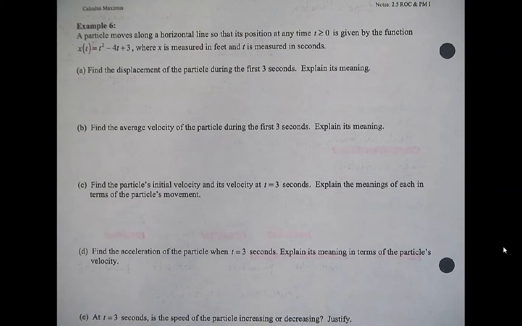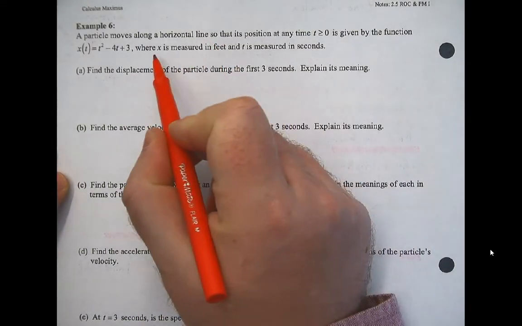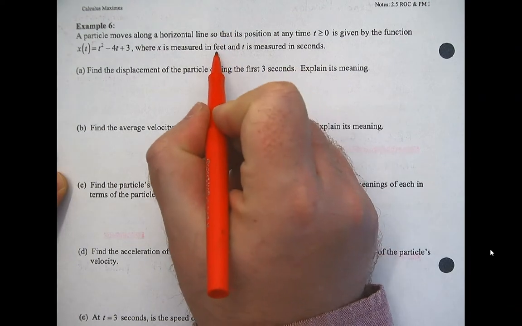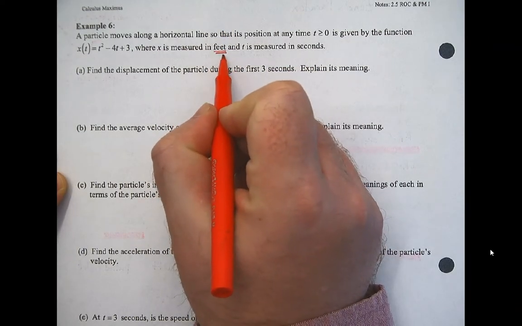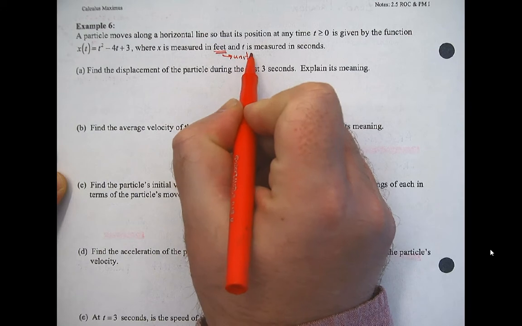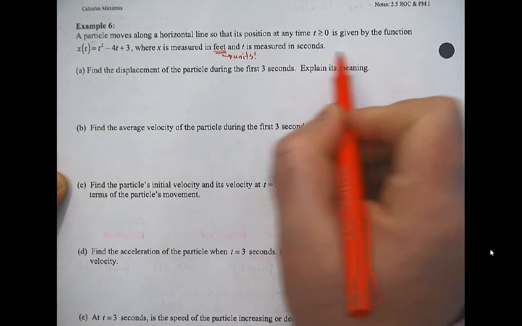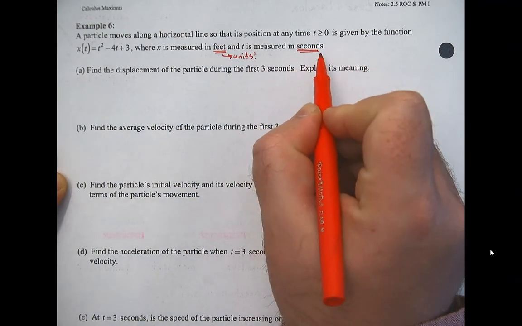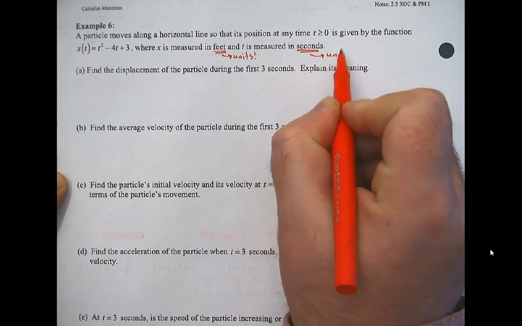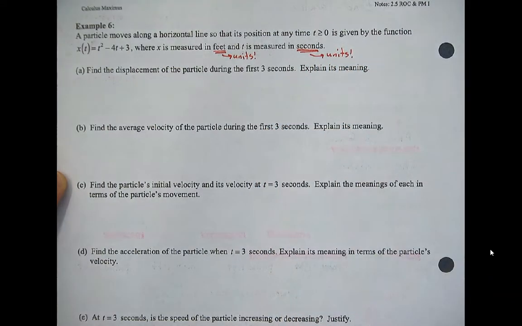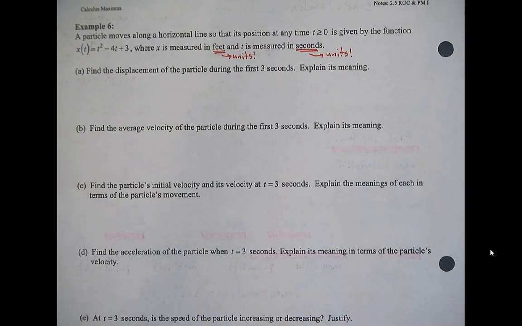All right, so the first thing you always want to do is read for information. You want to annotate if you see something that jumps out to you. So the first thing I noticed as I was reading through this is that x is measured in feet. These are units. And time t is measured in seconds. These are units. So that means every one of our answers, when we talk about our rates of change and when we talk about when this is occurring, we always have to include some units.